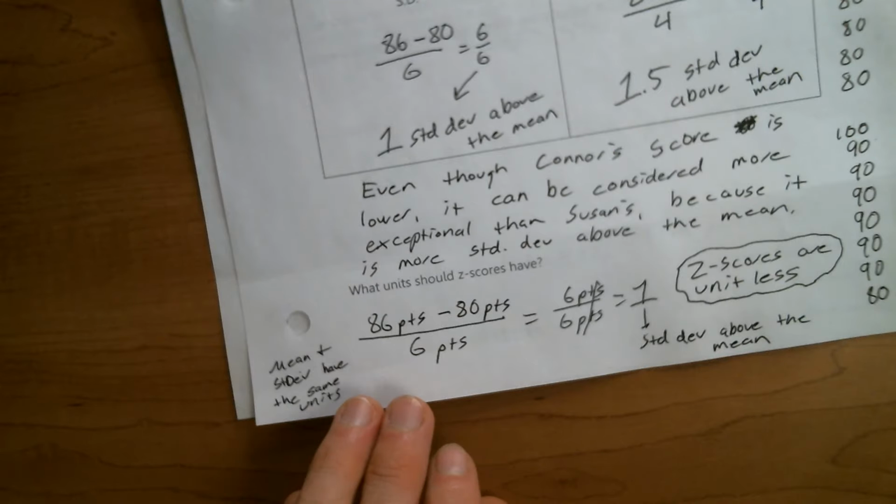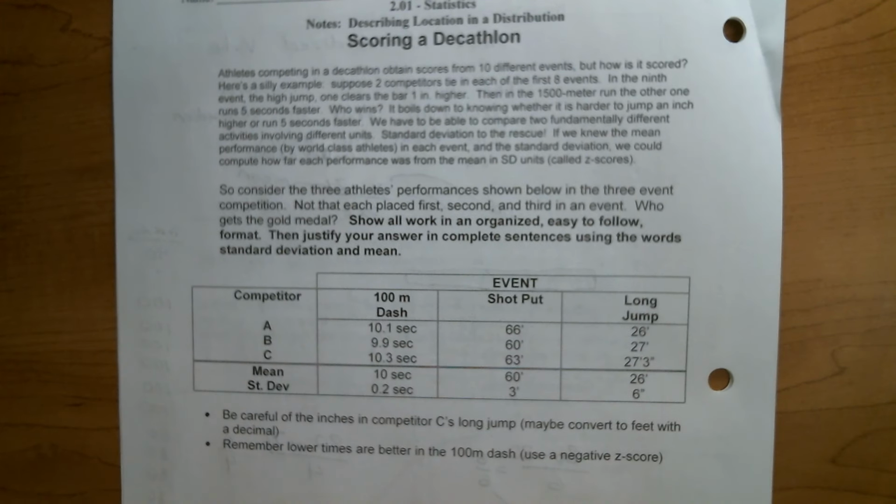All right, last but not least, let's just do another example. All right, scoring a decathlon. So decathlon is an event in track where there's a whole bunch of events, and you get points for how you do in the different events. But fundamentally, those 10 events are condensed down into one competition. There's only one winner. So how do we really compare things when they're totally different events?